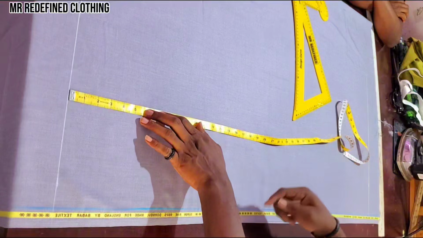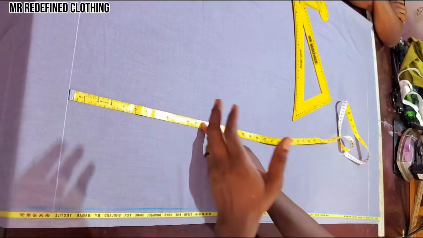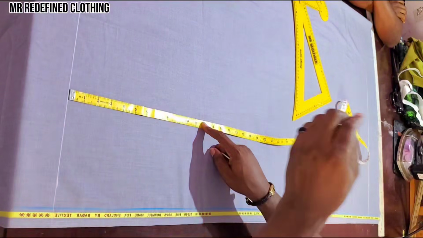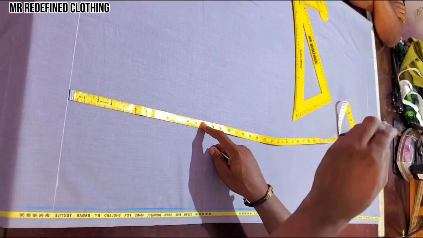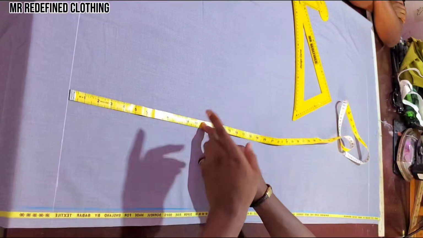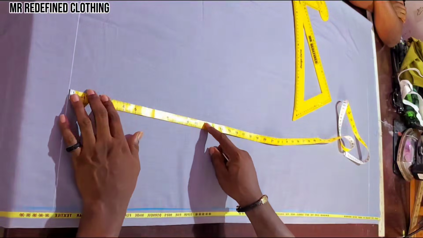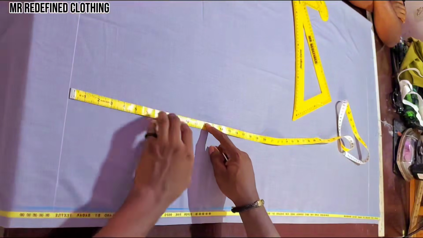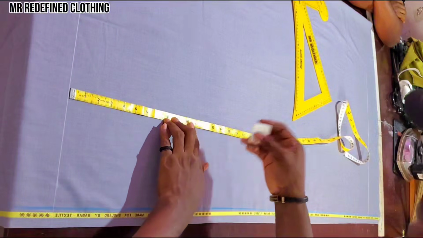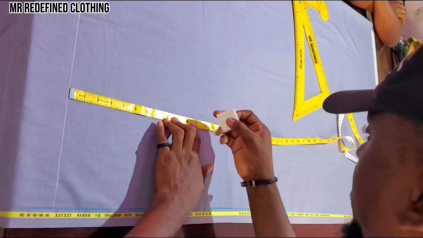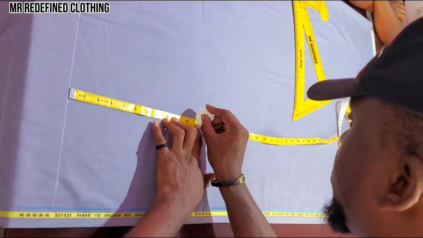I want to ignore the 0.25, because even if I round it up to the next number, it's still not up to 0.5, so I can ignore the 0.25. So I'm picking 11 inches for my customer's crotch depth.